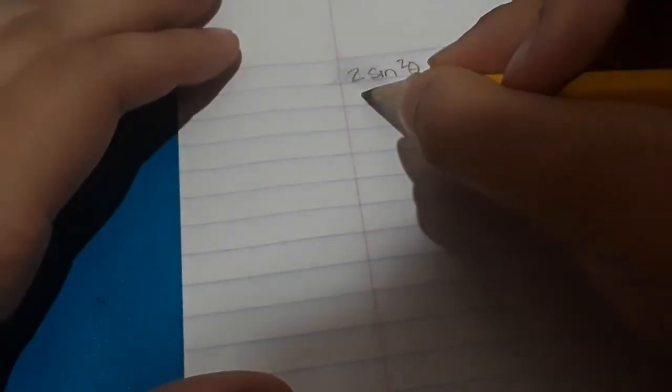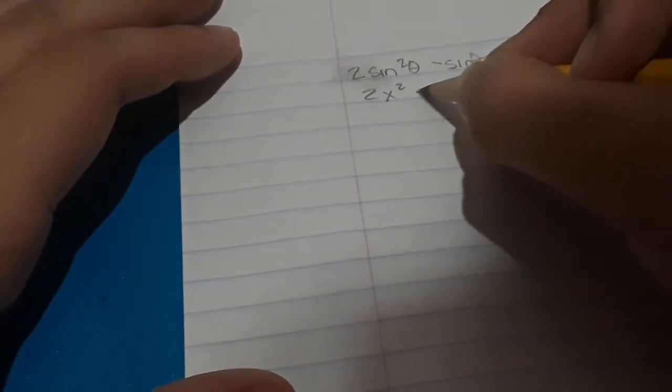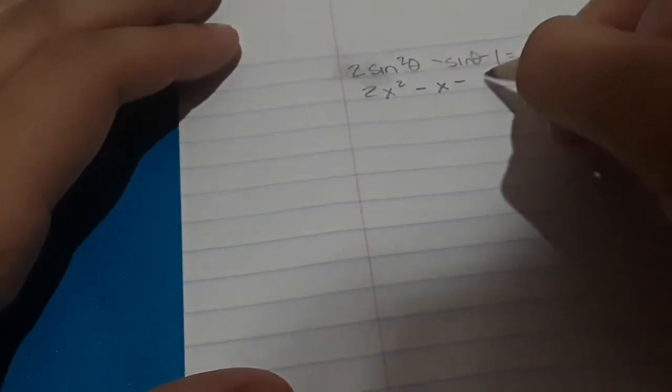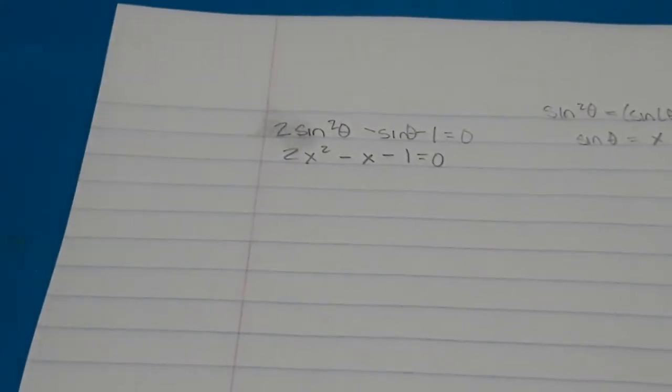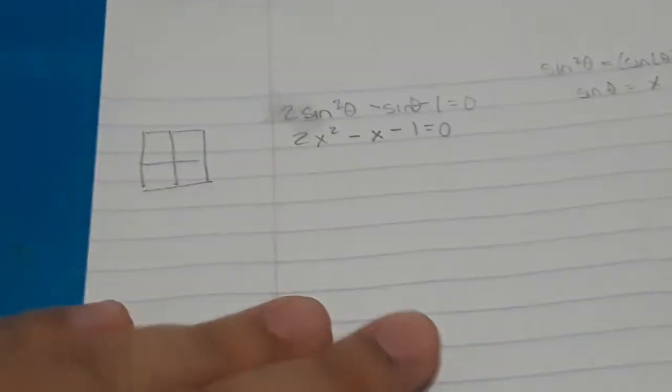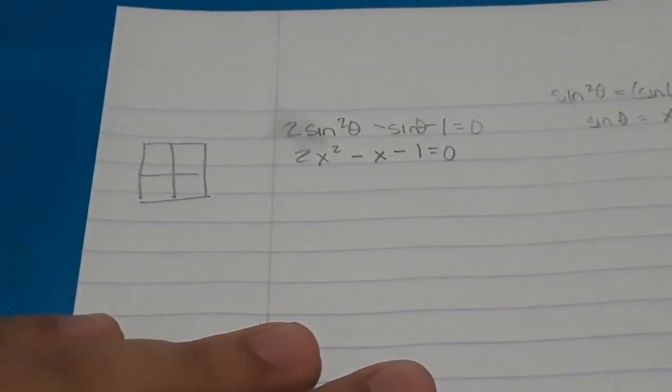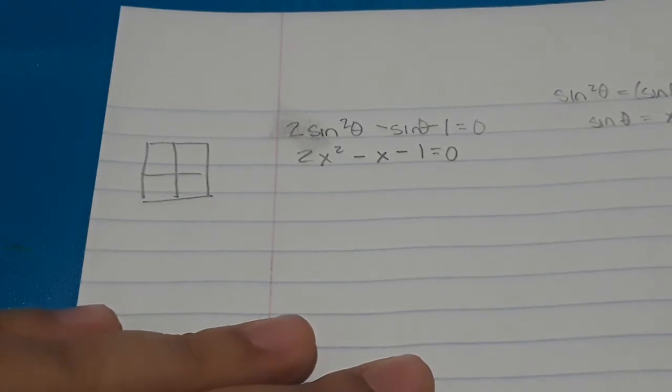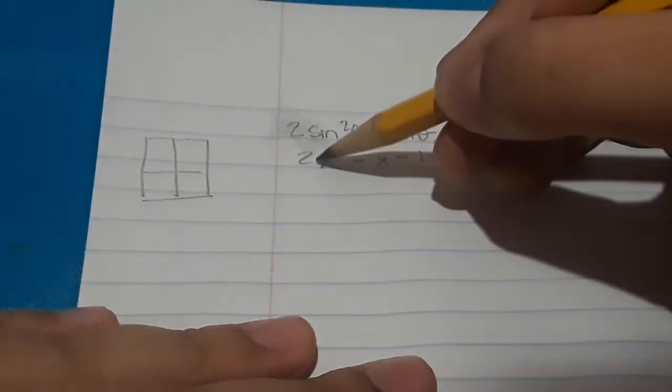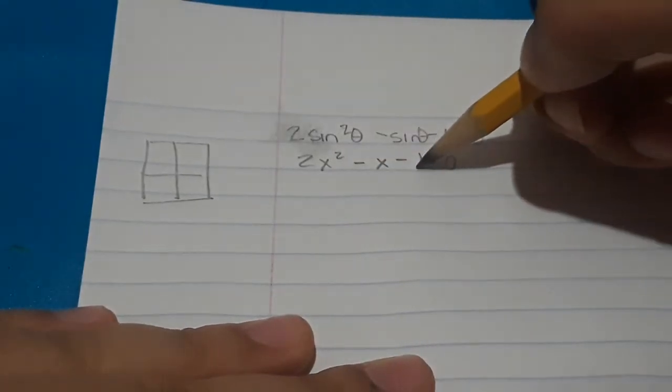So now our equation is going to be 2x squared minus x minus 1 equals 0. And look at that, you've got some basic algebra here. So now let's use the box method. If you don't know what the box method is, it is a way that you can factor a problem such as this. Our first step is, what's 2 times negative 1? That's going to be negative 2.